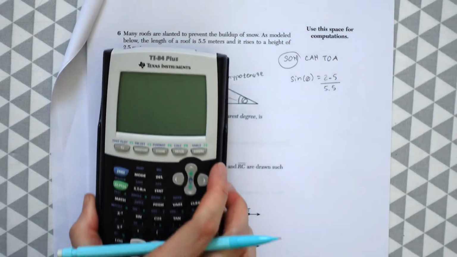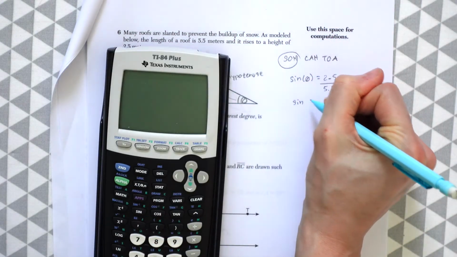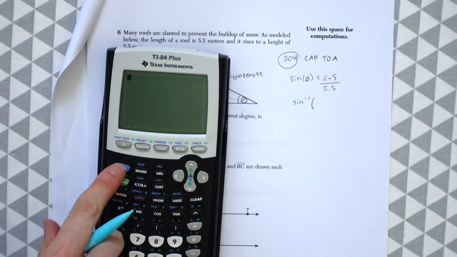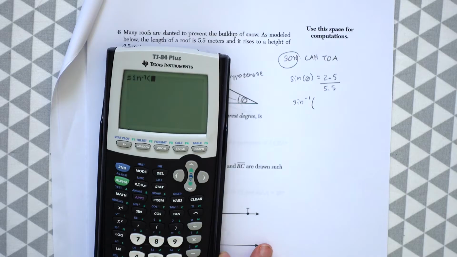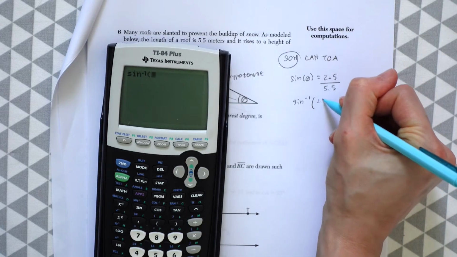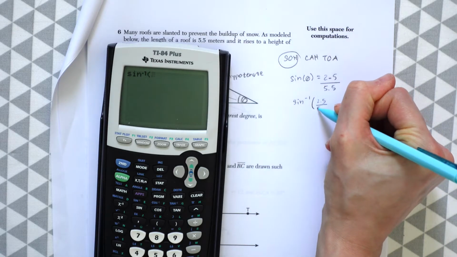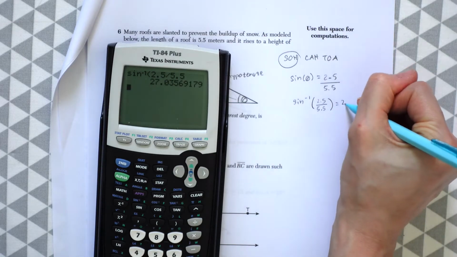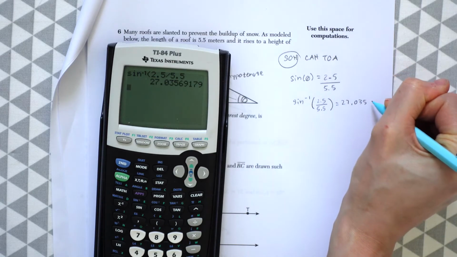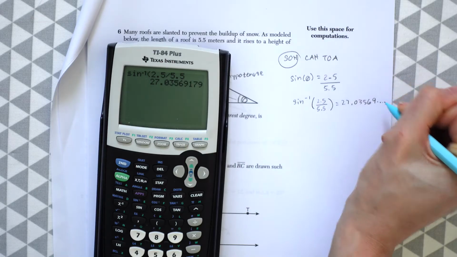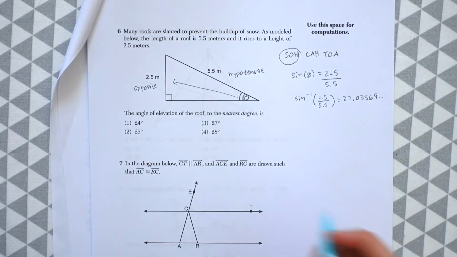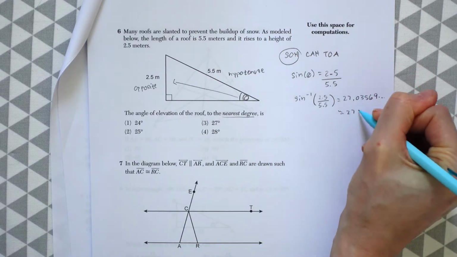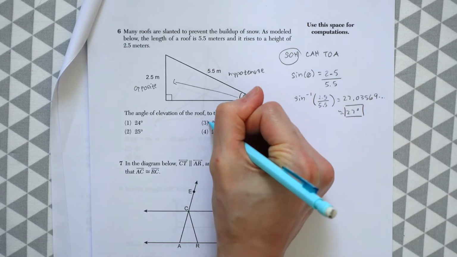And to get this in our calculator, what you're going to do is plug in arc sine. So we're going to go to second sine, and then we're just going to plug in this fraction we got, 2.5 over 5.5. And we get this number, 27.03569. Okay. So now if you look back, it says the nearest degree. You want it rounded, so this is going to be 27 degrees, which is choice number 3.